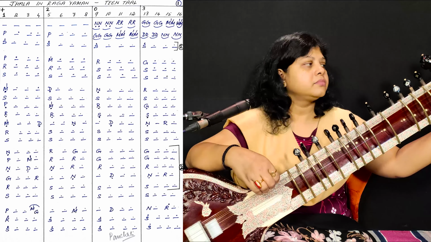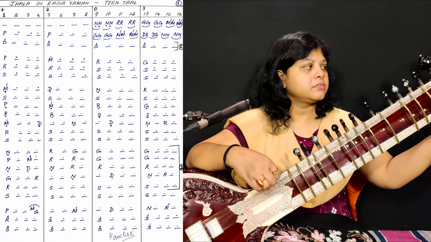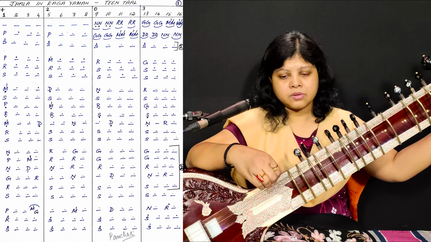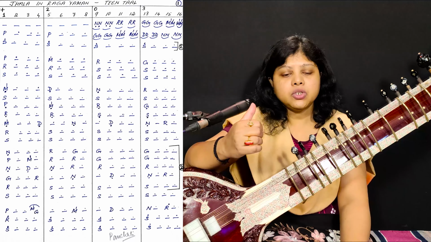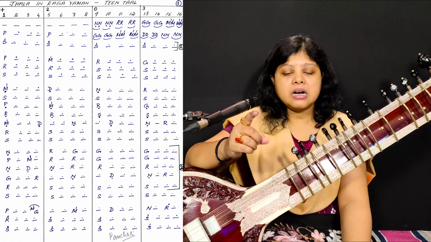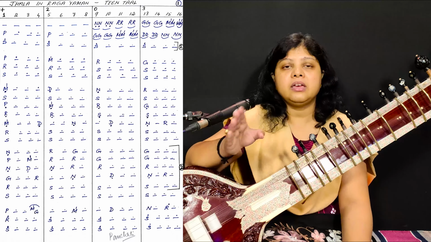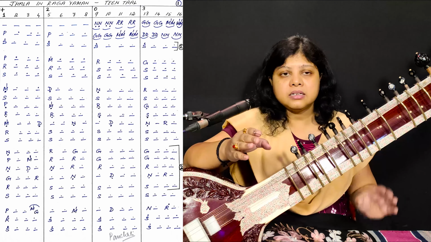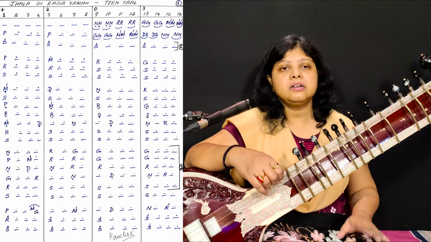Again. Now just go through the notation carefully. There are two gaps. Ma a dha a ni i dha a ni i re e. Okay, so ma dha ni re sa sa.